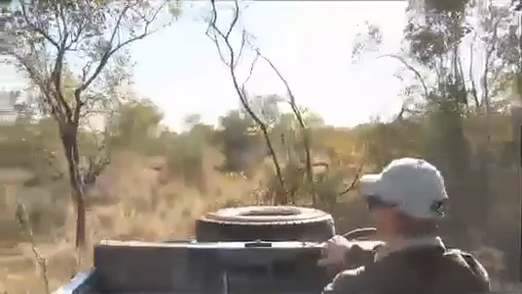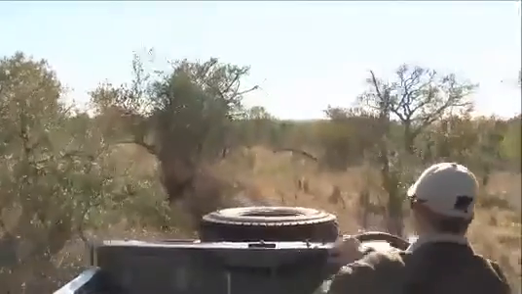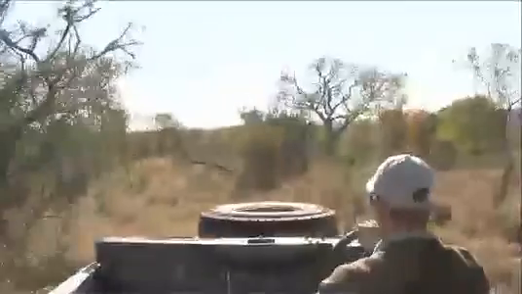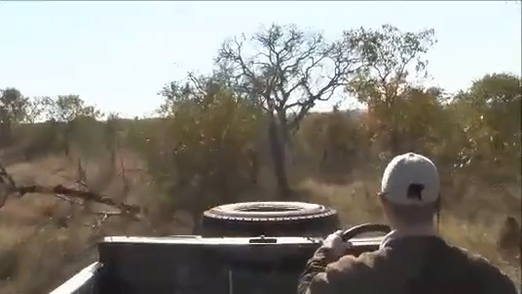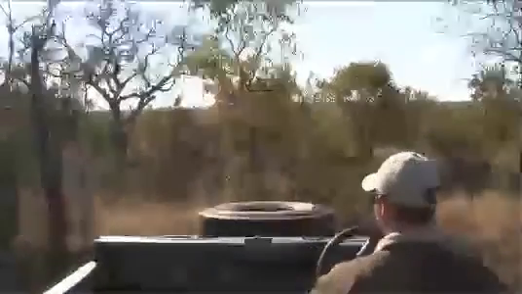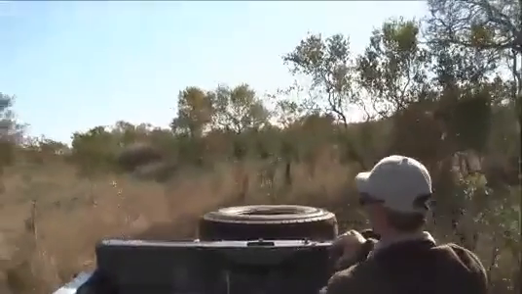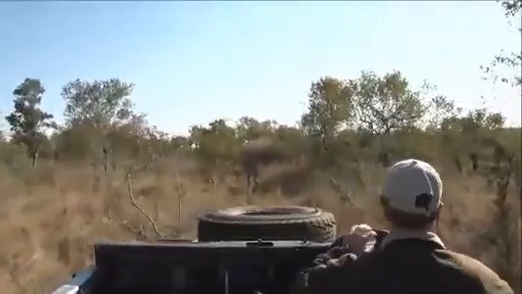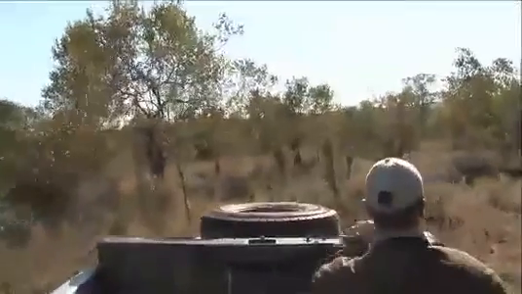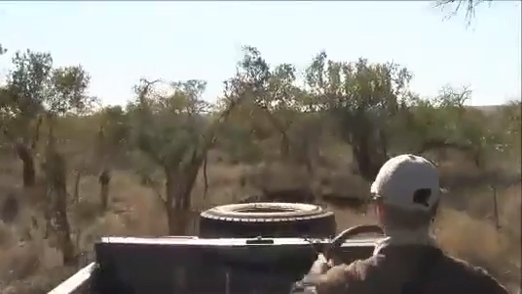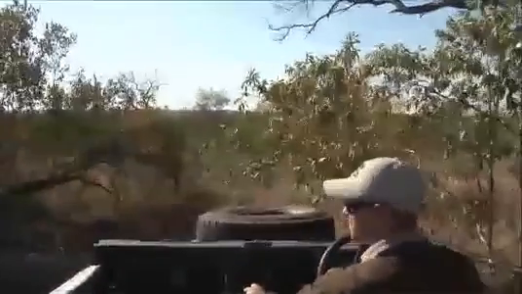Possible termite mounds, holes in them. Not getting anywhere here.